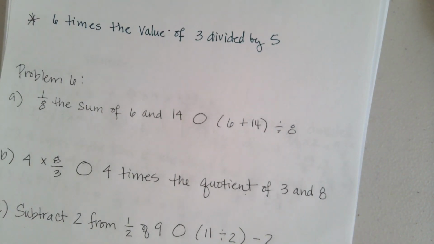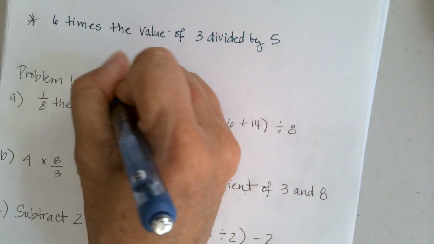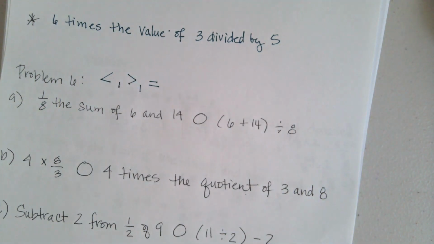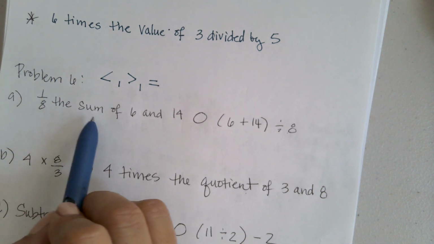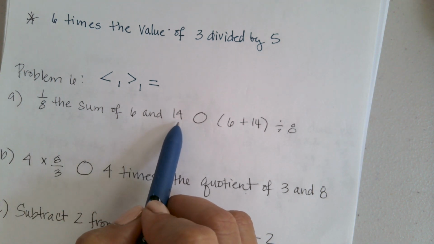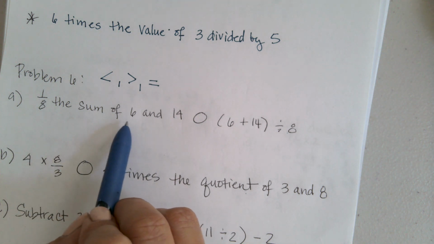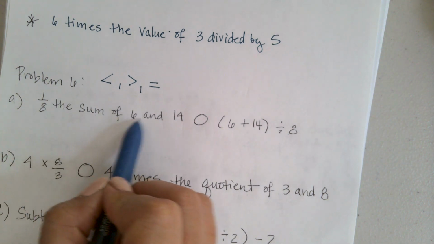All right, now we're going to use the compare signs in order to decide which one of these is bigger, which is smaller. So 1/8 the sum of 6 and 14. So the sum of 6 and 14.